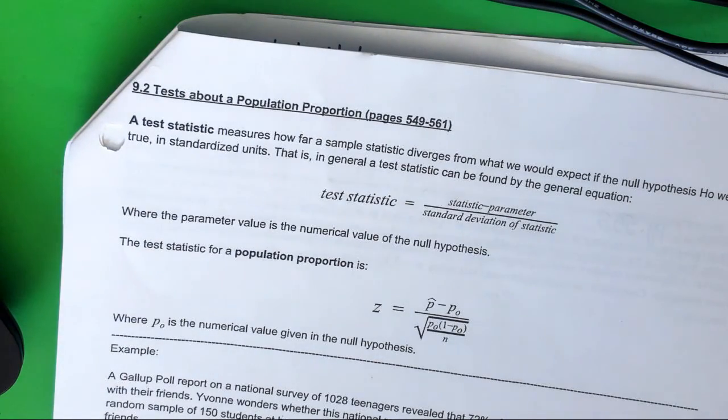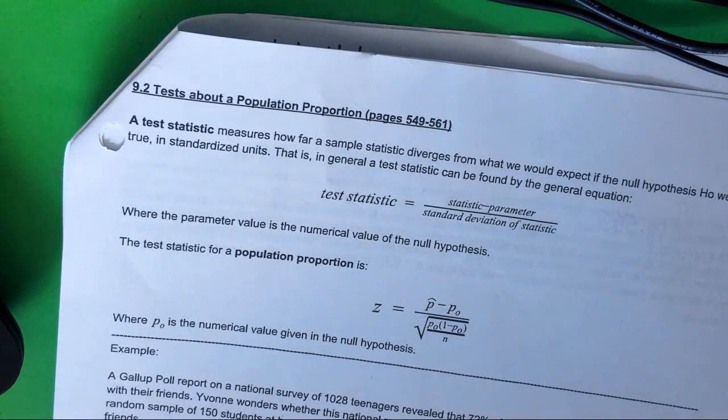About a population proportion of which, again, zero. Let's see what it says here. It says a test statistic measures how far a sample statistic, so that's either an x-bar or a p-hat, diverges from what we would expect if the null hypothesis H0 were true in standardized units. That is, in general, a test statistic can be found. It's basically like a z-score.